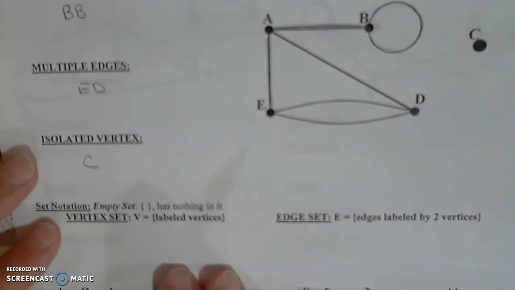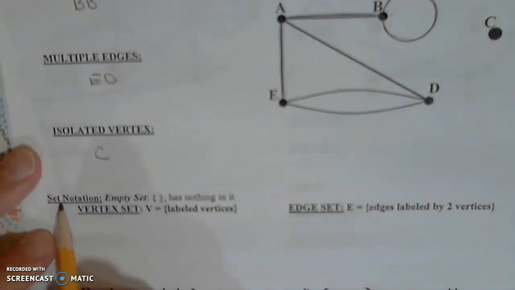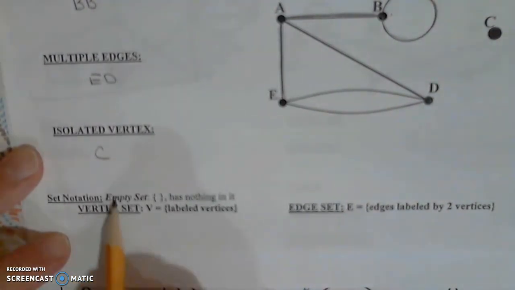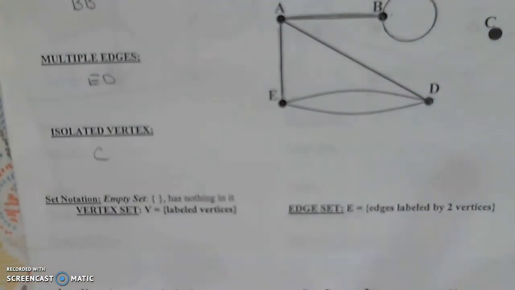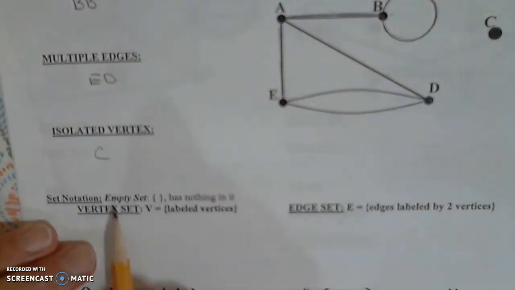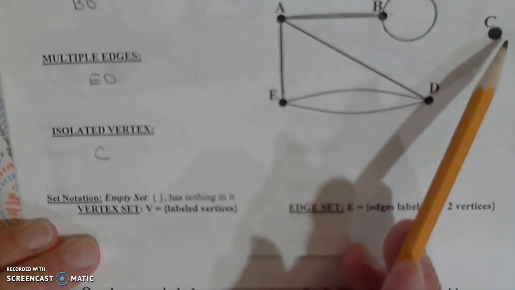Now, we kind of talked about this already a little bit up here at the top, but we have what they call set notation. So now, if it's empty set, you have like a little bracket there, and there's just nothing in it. It's empty. Okay? So, for instance, with an isolated vertex like C over here, in terms of vertex, I would have my vertex.